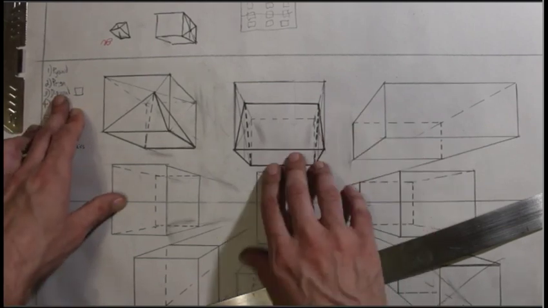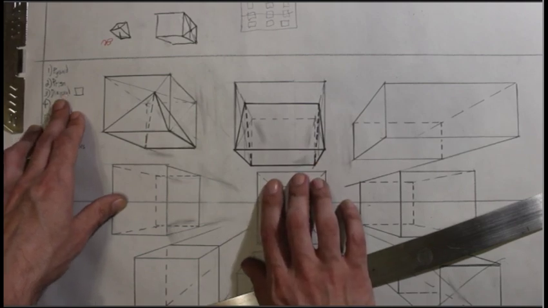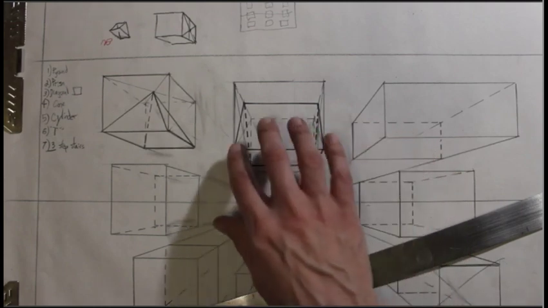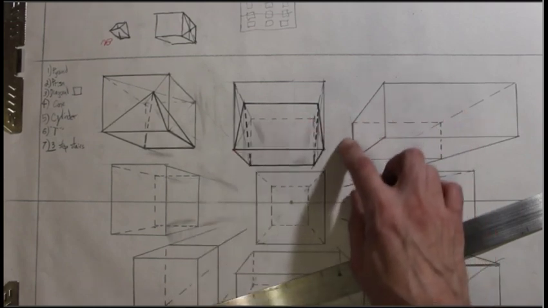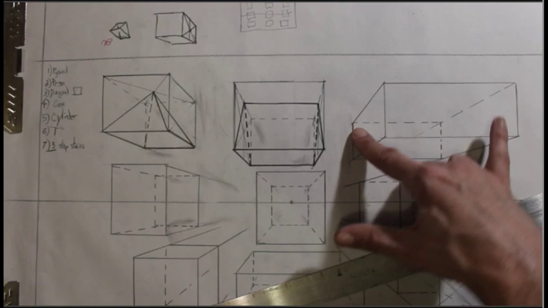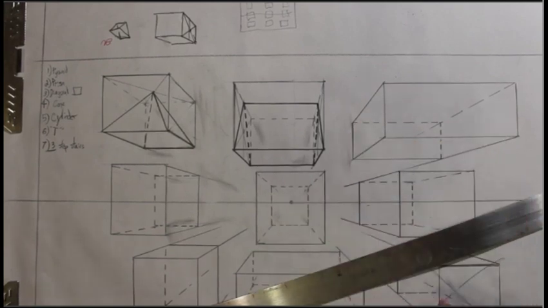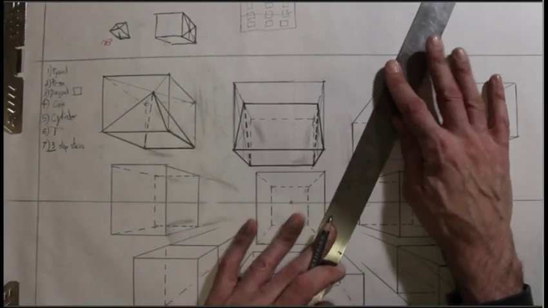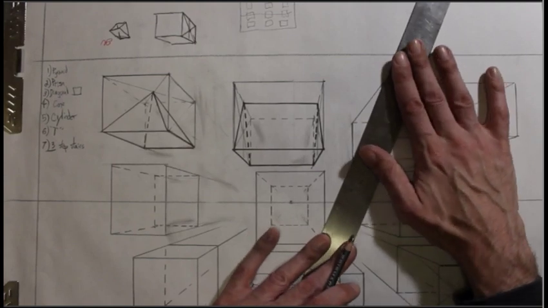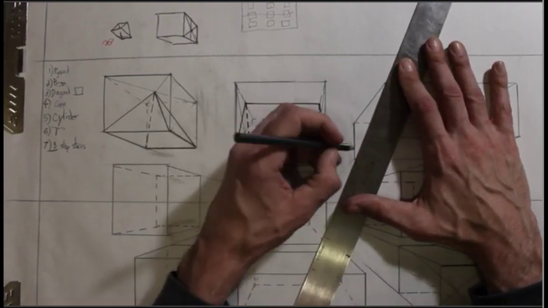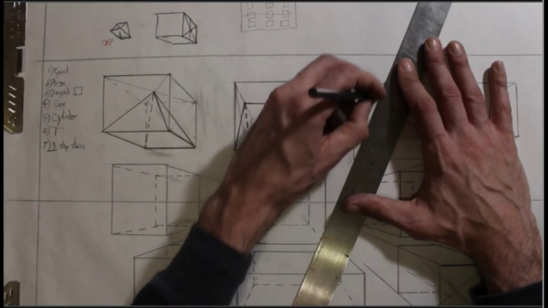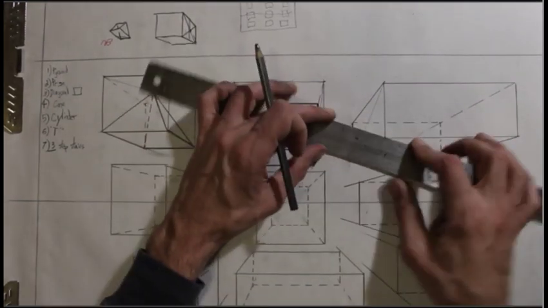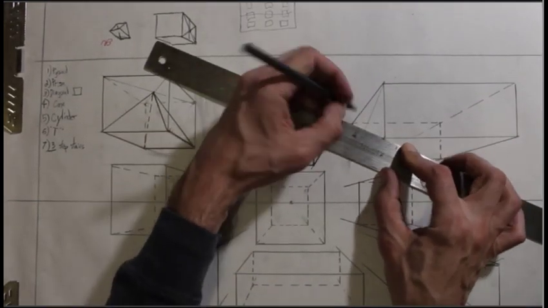Now, there's your prism. Let's do the diagonal box, which is just going to be like the prism in that the shape we're figuring out is going to be on these receding sides. But we figure it out the exact same way as the prism by Xing out the side planes. So X out both of these receding planes.